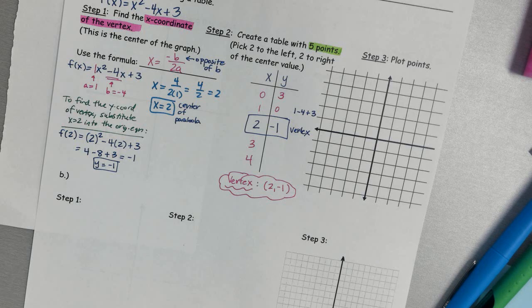And make sure that you have that curve. It's a parabola, so it should be a curve. If you need to, do one side and then the other.